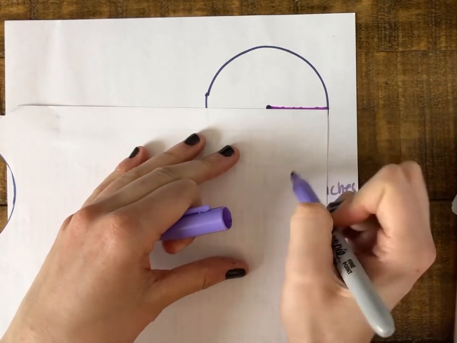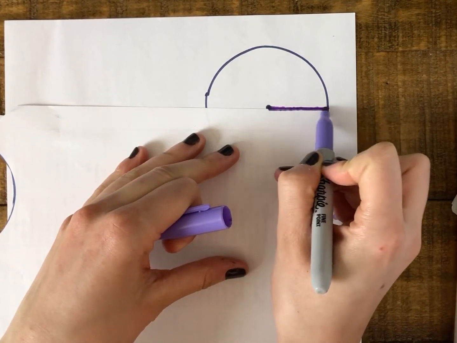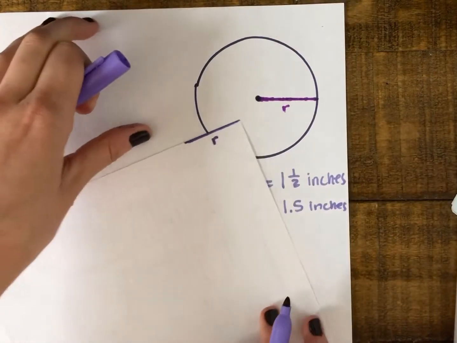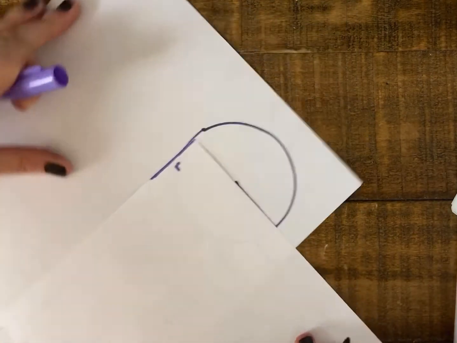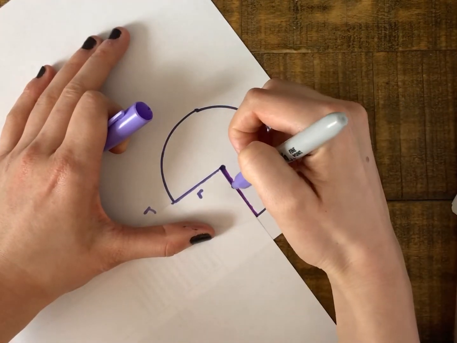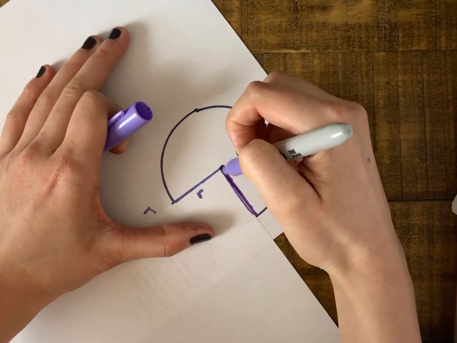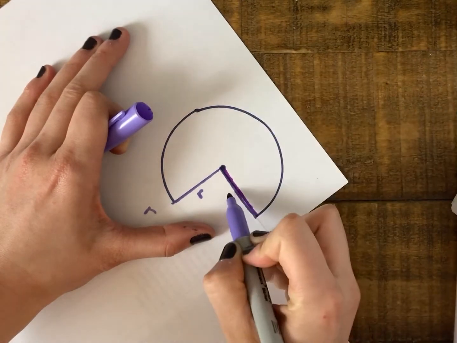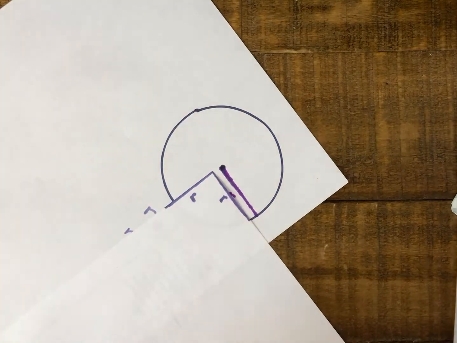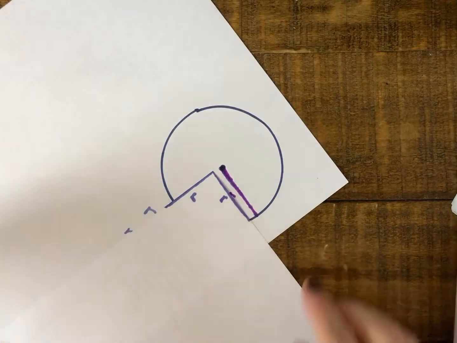So you can use your ruler to measure this, or you can just trace. But I'm actually going to use my tool here to make things that are my radius long. So I'm starting to form a square that's my radius by my radius. Kind of make a little corner here.